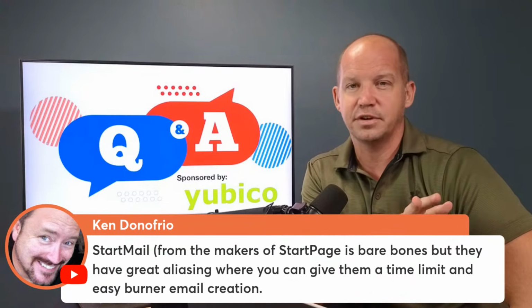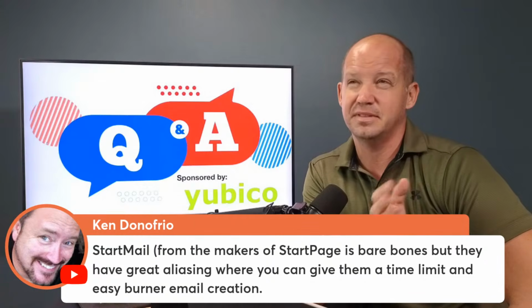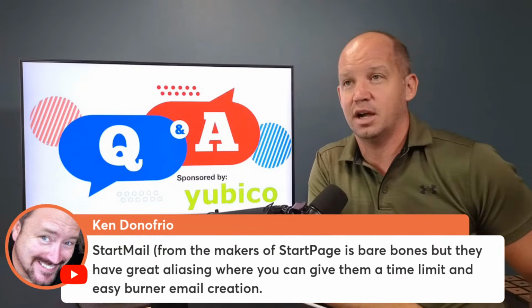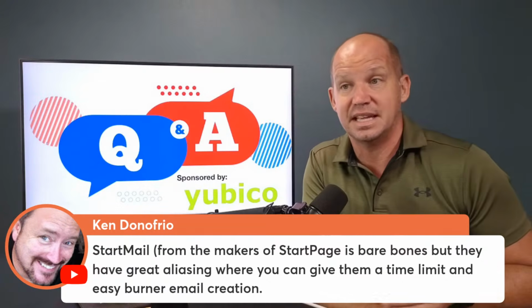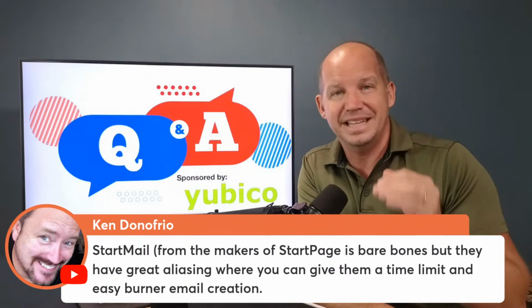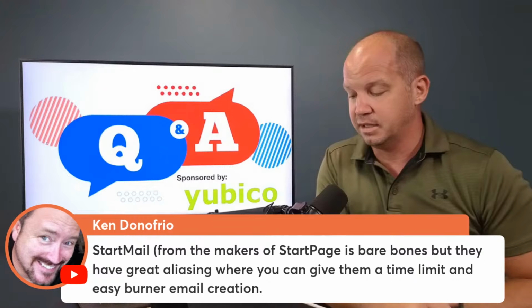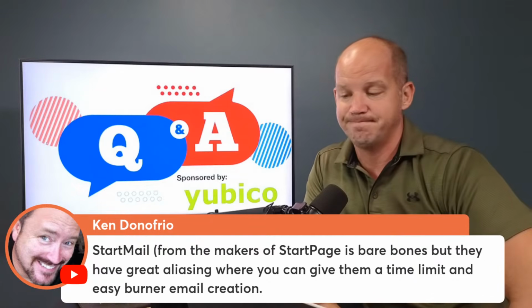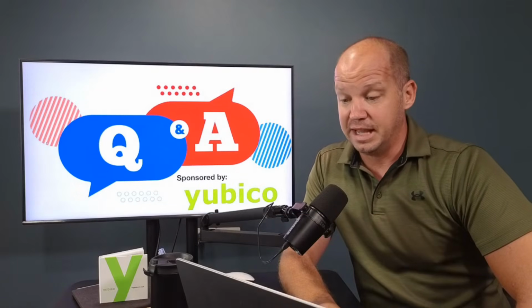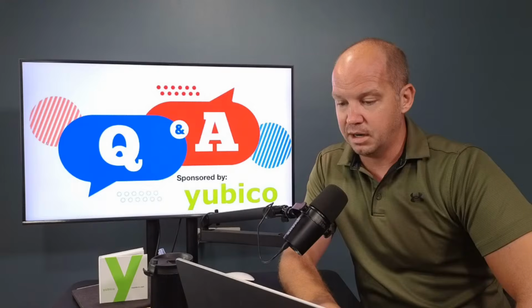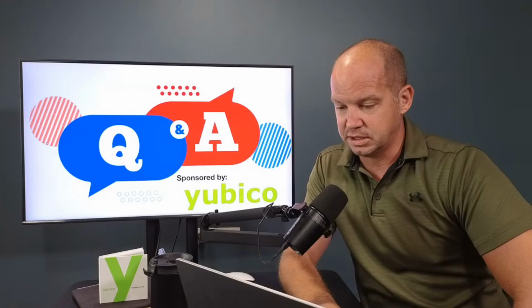A lot of the services, even Proton, well, now that they've got Simplelogin it's a little bit different, give you a limit on how many aliases you can create using their URL. But StartMail, I think, was one of the few that was unlimited. So yeah, thank you.